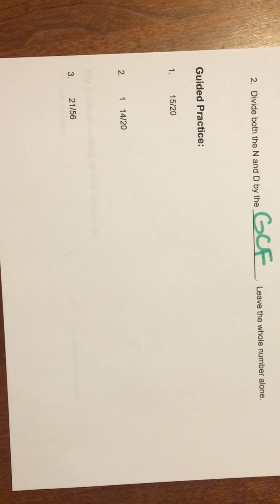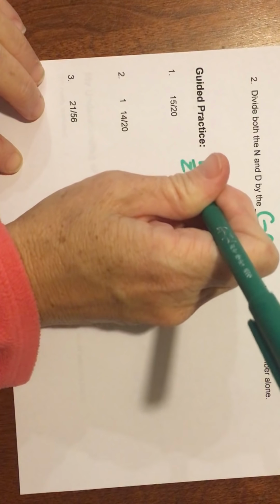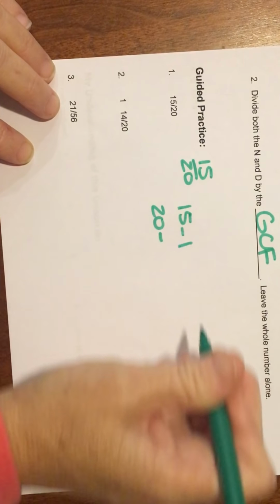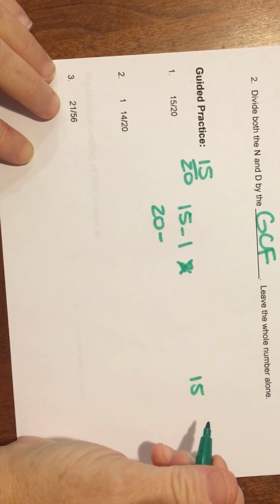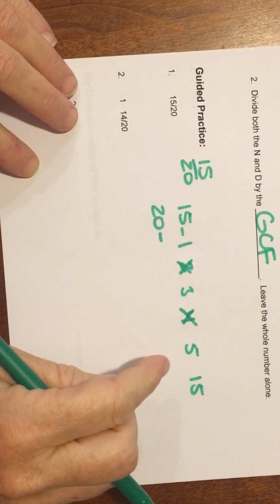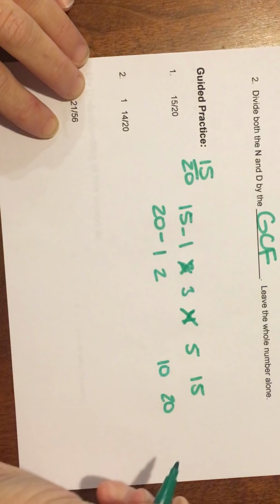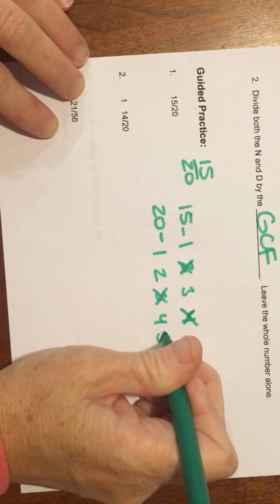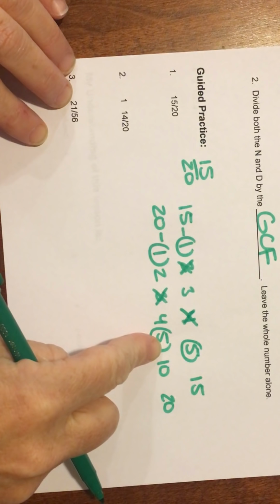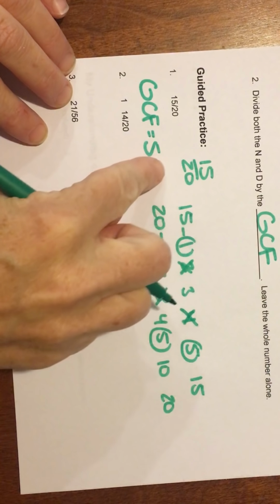All right, the first one is 15/20. So what we really have is 15 over 20. That's my preferred way of writing it. And I'm going to set up 15 and 20. So I get 1 times 15. 2 doesn't work. 3 times 5. 4 doesn't work, and then I would have a repeat. Okay, for 20 I have 1 times 20, 2 times 10, 3 doesn't work, and 4 times 5. So let's see. My common factors are 1 and 5, which means my GCF is 5. I wish I didn't put those so close.